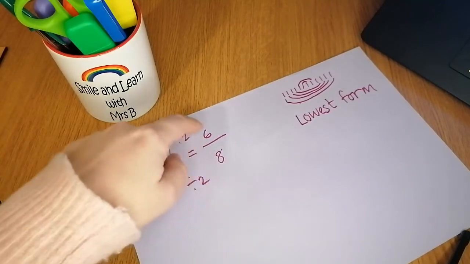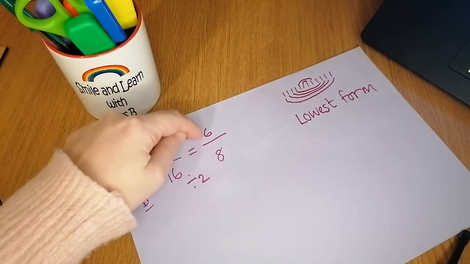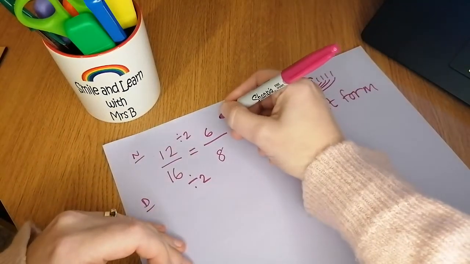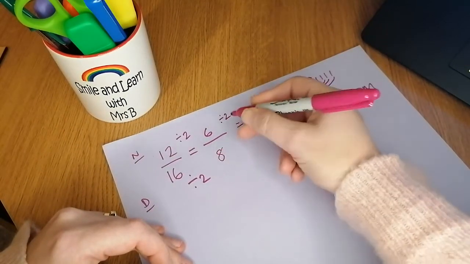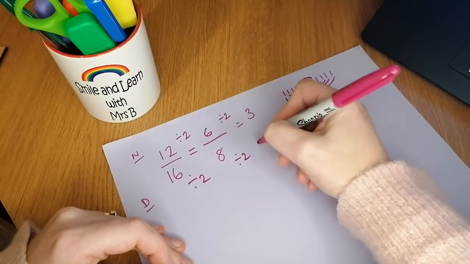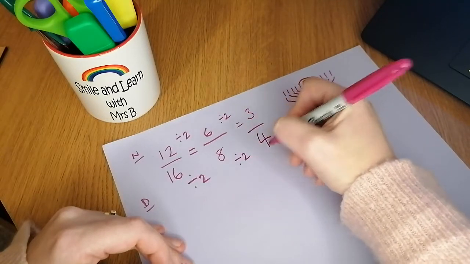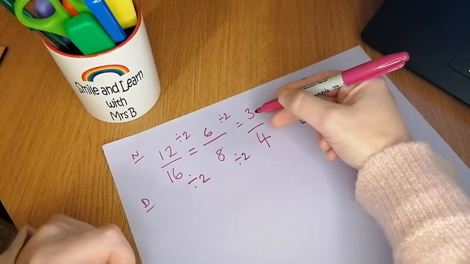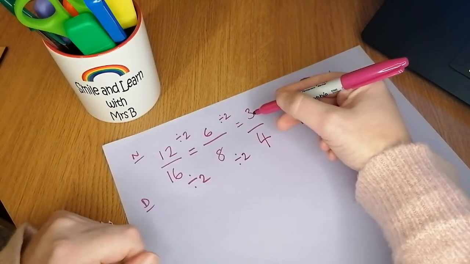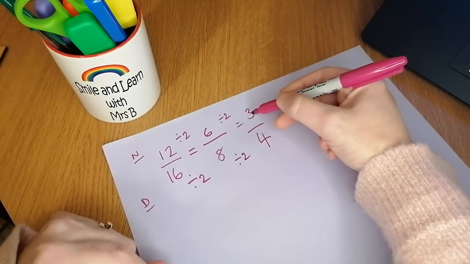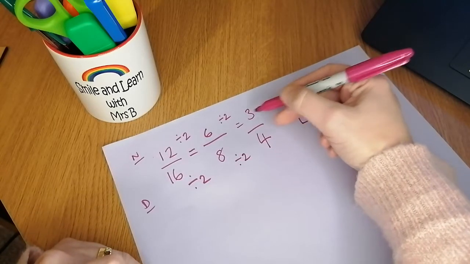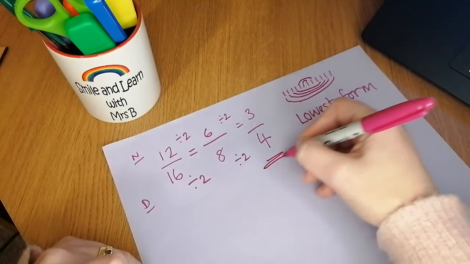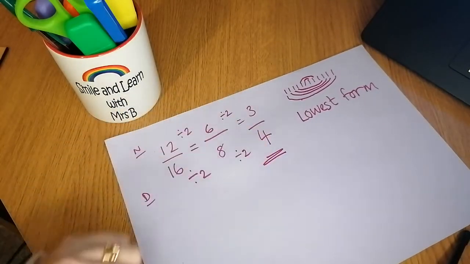That means we can make this fraction even smaller. So let's have a look at 6 and 8. How many 2's again go into 6? So again, divided by 2. That is 3. 8 divided by 2 is 4. 3/4. 3 I know is a prime number. Can't make that any lower. It's only divisible by 1 and itself. 4, yes, we know we can go 2, but we've got to do the same to the top as the bottom, remember. So the answer to 12/16 is 3/4.